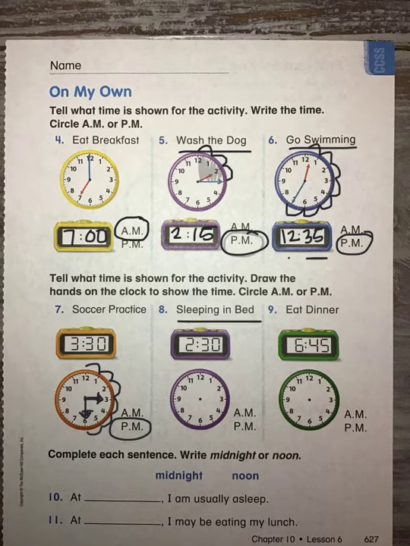Okay, sleeping in bed. The digital clock says 2:30. So let's draw 2:30 on the clock. Put my hour hand right at the 2. The 30 is like what we just did. It's going to be pointing down at the 6. That says 2:30. So now I'm sleeping in my bed. Am I sleeping in my bed at 2:30 a.m. or 2:30 p.m.?